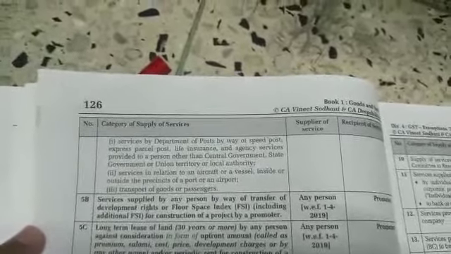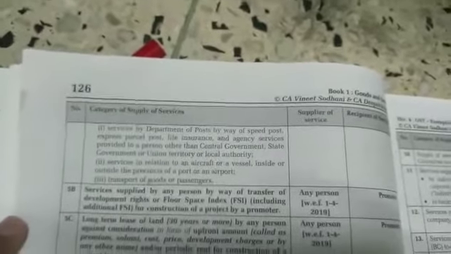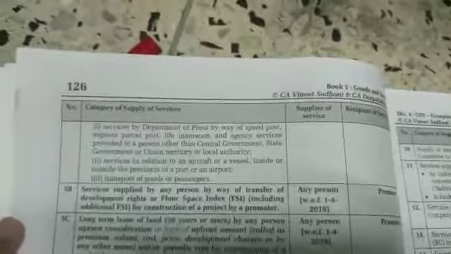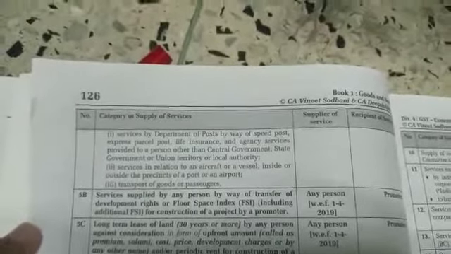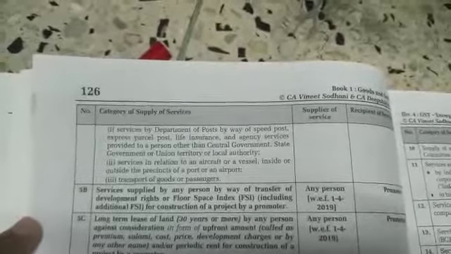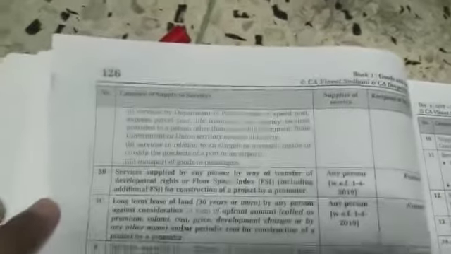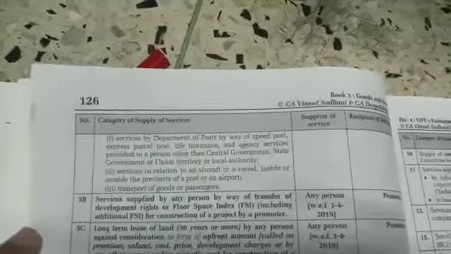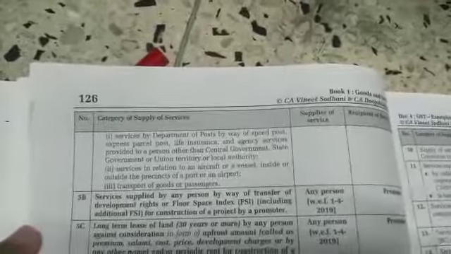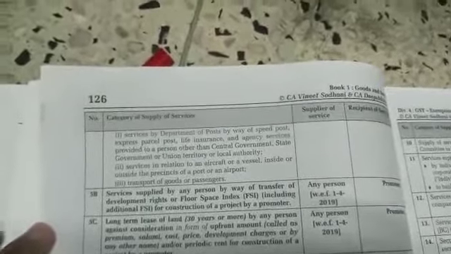Now here, since the promoter is the recipient of the services, the promoter is liable to pay GST on the amount of the consideration that is given. So this is taxable under reverse charge mechanism. I repeat again, if any person transfers the development right by way of floor space index, then that person who transferred the development right is the provider of services, and the person who gets such development right is the promoter. So the person who transferred the development right is the provider of services, and who gets the development right is the recipient of the services, and he is the promoter. And here the promoter as a recipient of services is liable to pay the GST.